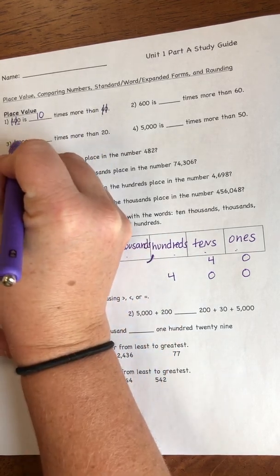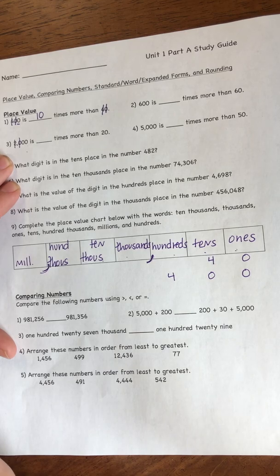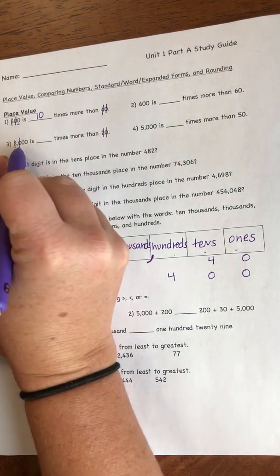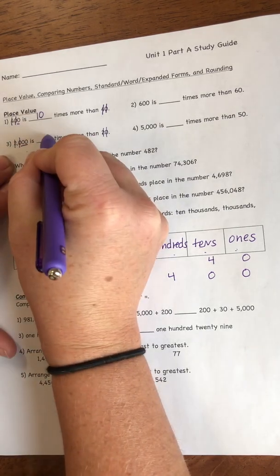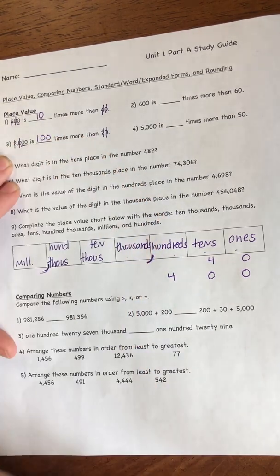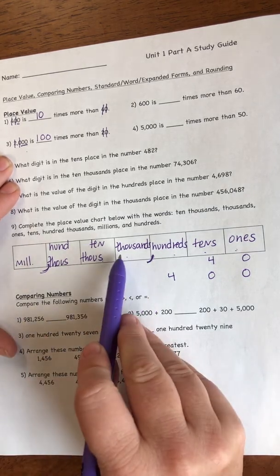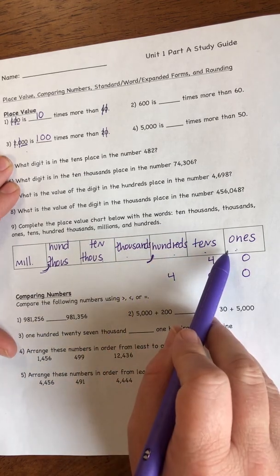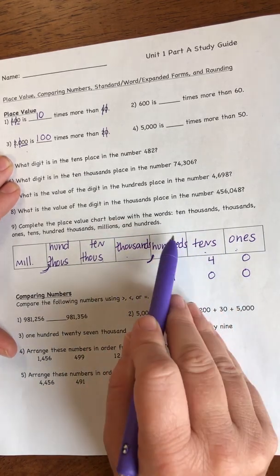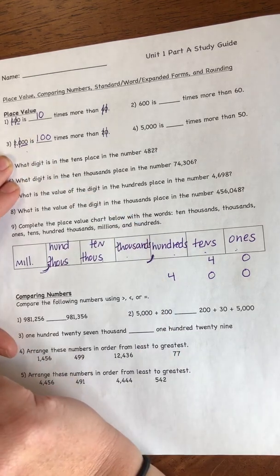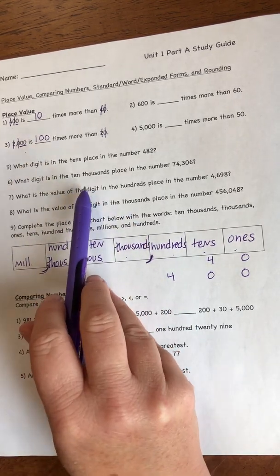So let's do the shortcut first. I marked out my 2 and my 0 because there's a 2 and a 0. There's 2 zeros here. So that means that 2,000 is 100 times more than 20. But if you were to put these numbers on a place value chart, you would see that you skip 2 columns, which is why it's 100 with 2 zeros.